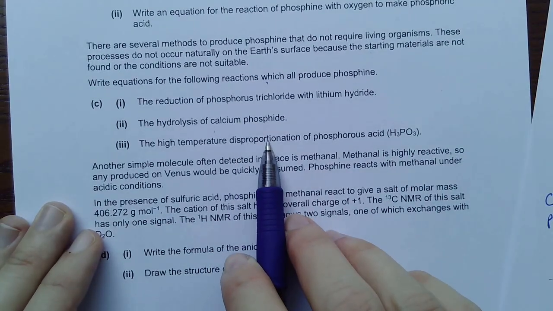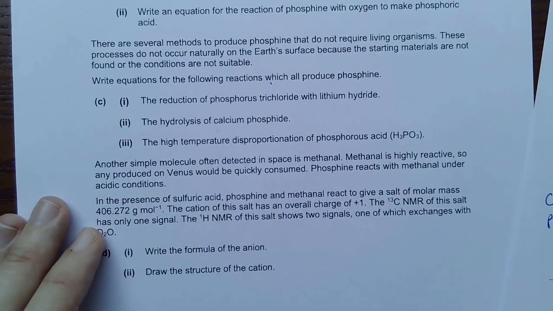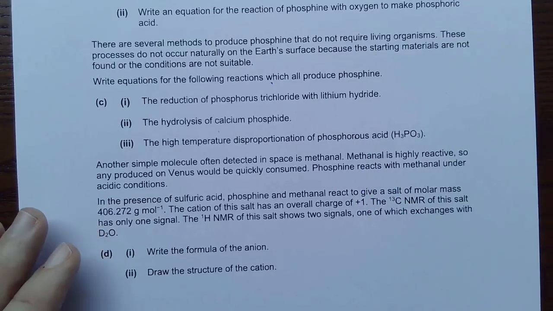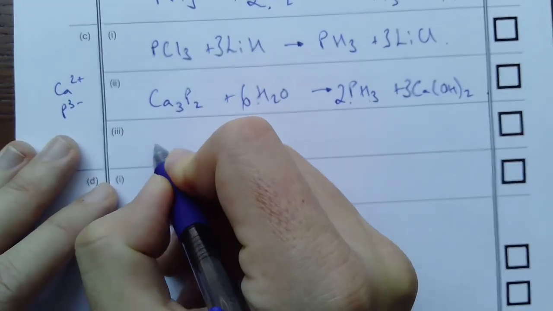And then the high temperature disproportionation of phosphorus acid, H3PO3.